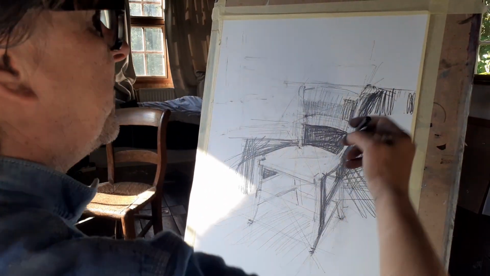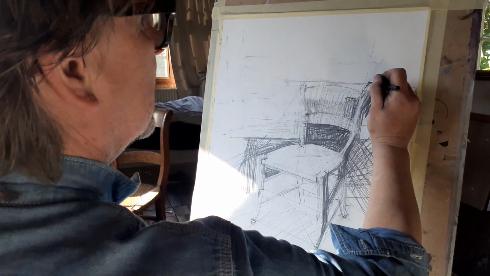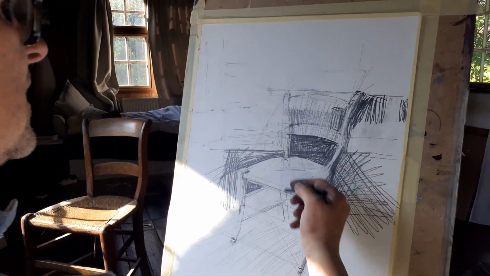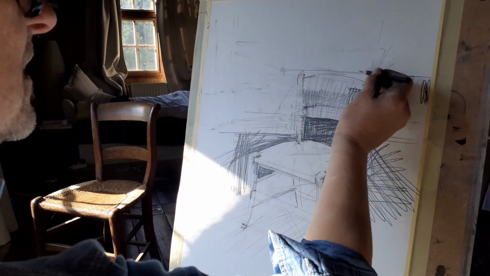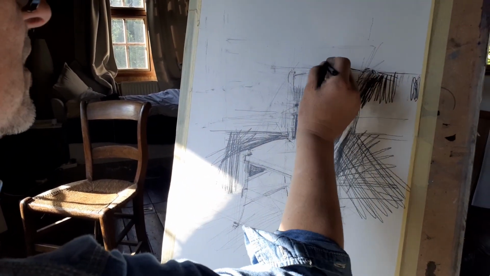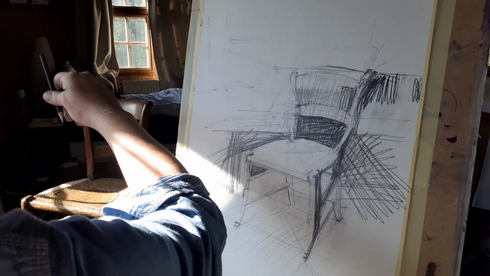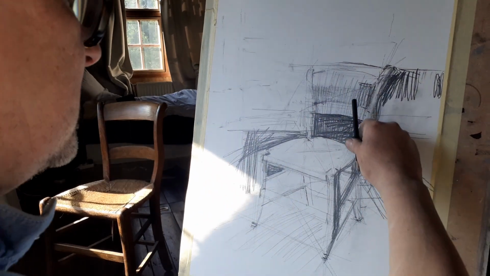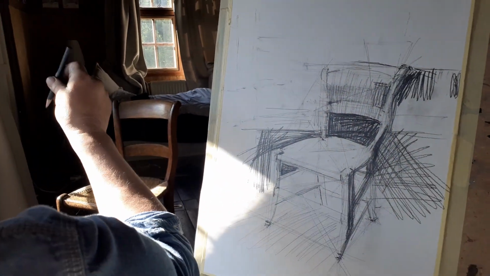Right, try that one. There we go. Just find the centre of the back rest. That's through there somewhere. Try another centre.